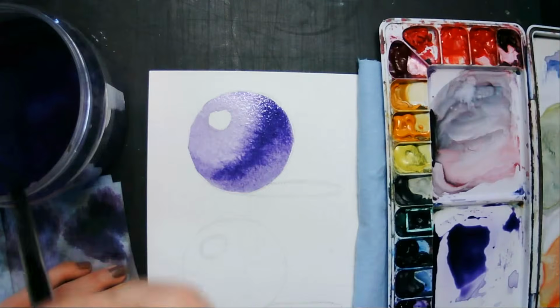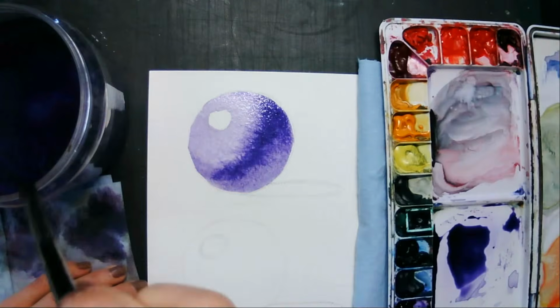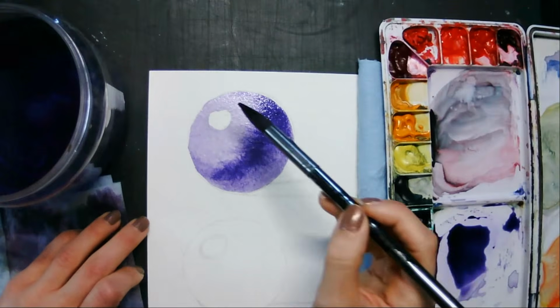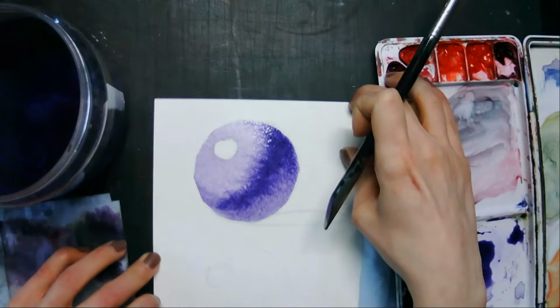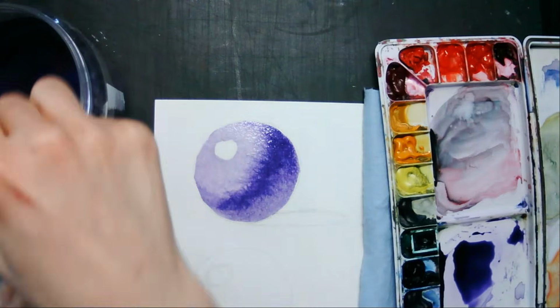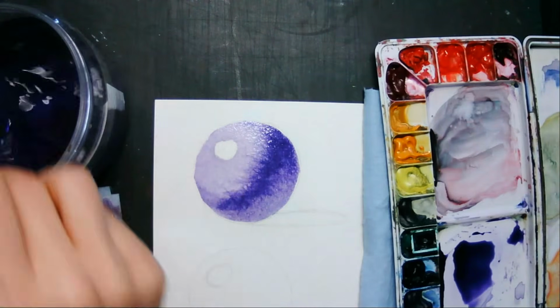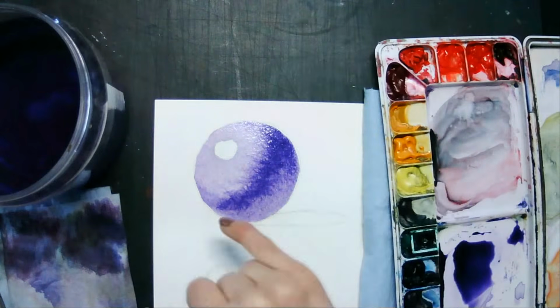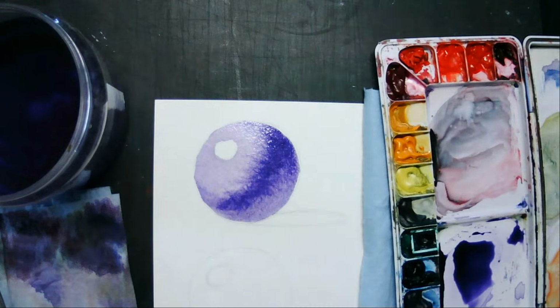Okay, so now we have a nice range of values, but I need to work on my transitions a little bit more, okay? Right here, things are looking a little bit too light. I need to work on my halftones. That gradient between the lighter values and the darker values, I need to work on that, okay?